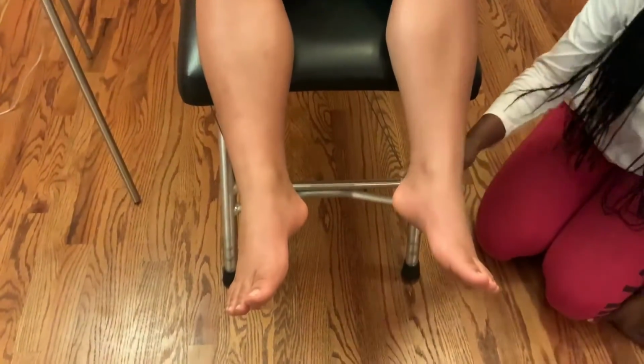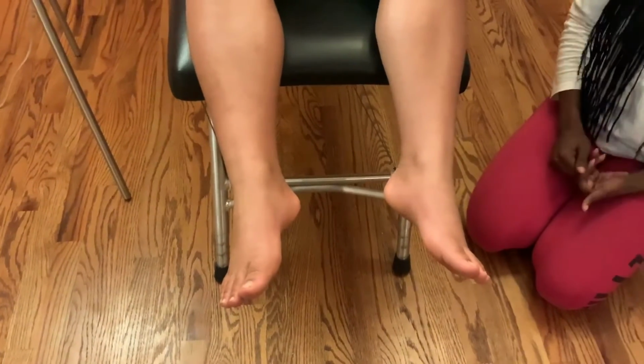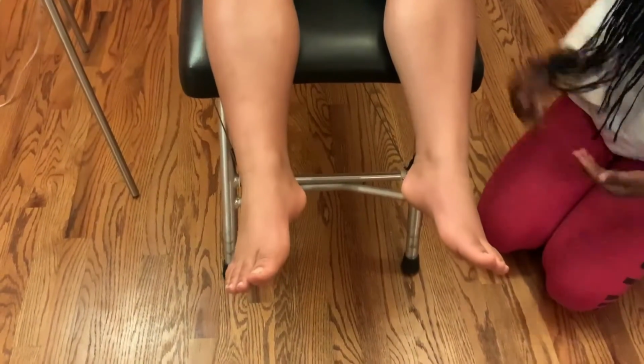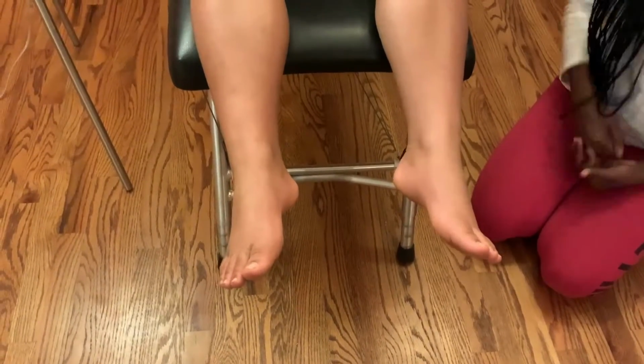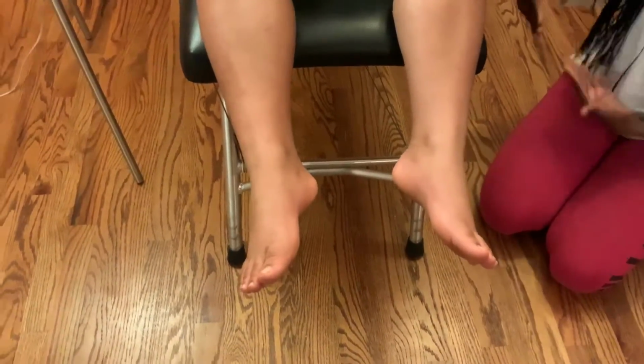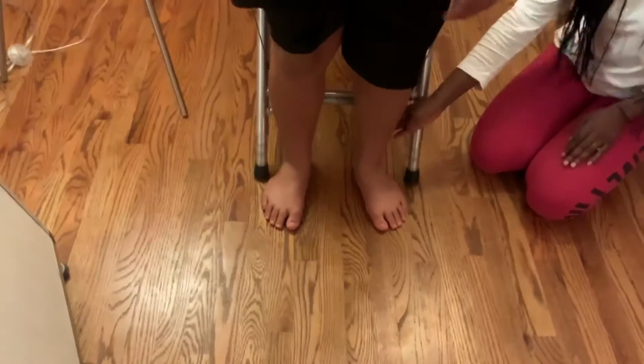Lastly, we are going to have the patient stand up so that I can observe for any color in the feet from a non-weight bearing to a weight bearing position. So I'm going to have you stand up for me. Step forward just a little bit. Okay, next, I'm going to have you take a seat for me.